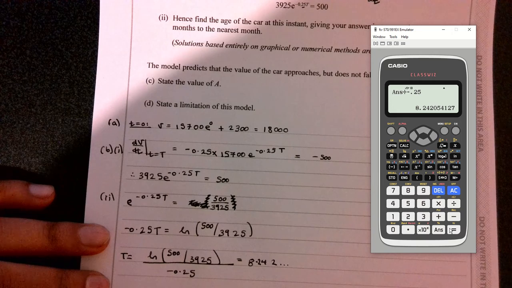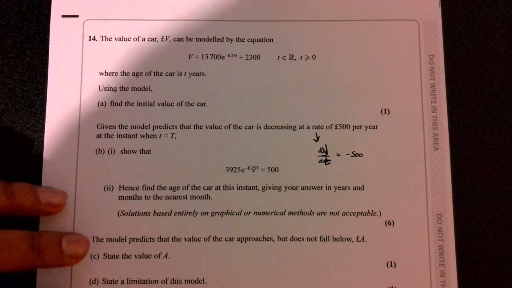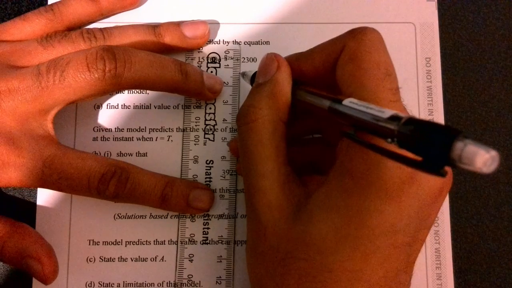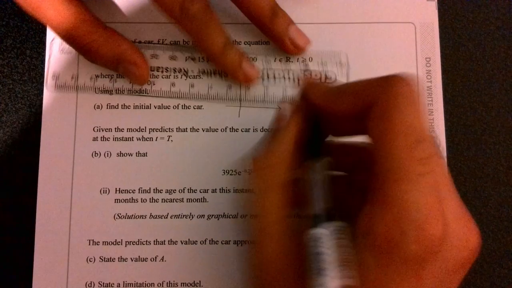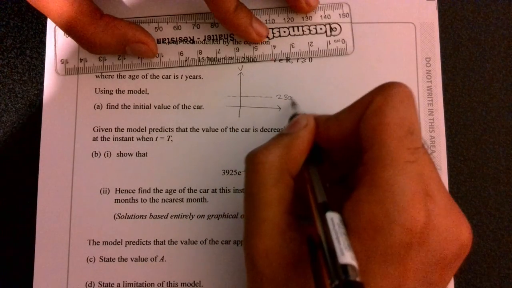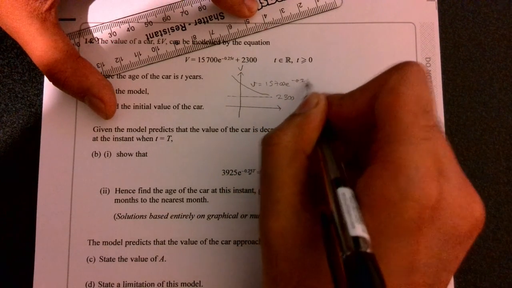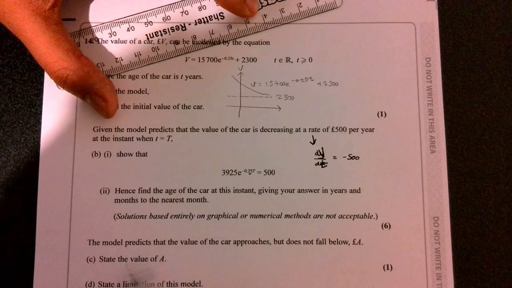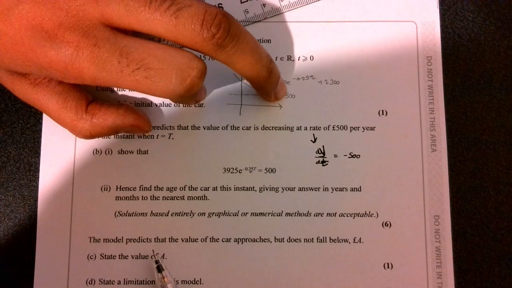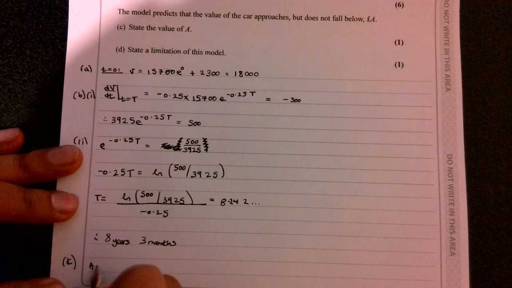Okay, now for part C, we have to state the value of A. Well, if we go back to the original equation, if I quickly sketch V versus t, like so, essentially we've got an asymptote over here at 2300, and we've got a negative exponent like that. So this is V equals 15700 e to the minus 0.25t plus 2300. Essentially we see that this value approaches but never reaches 2300. And therefore we can conclude that the value of A is equal to 2300. So that's part C. The value of A is equal to 2300.